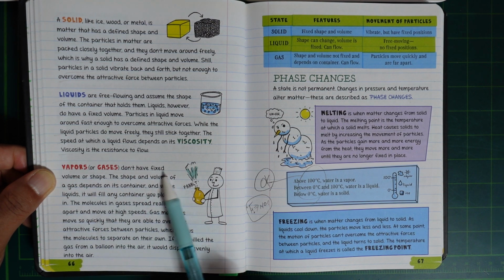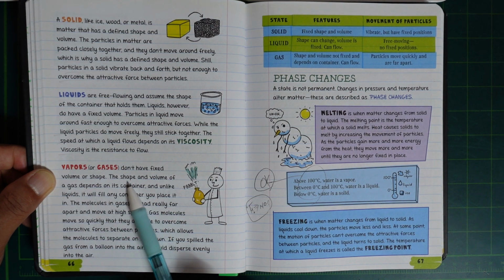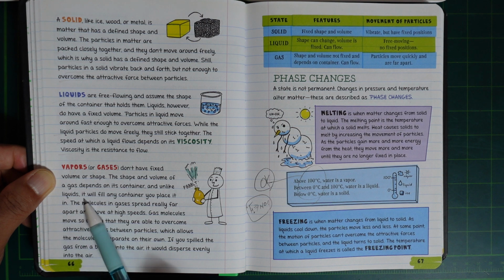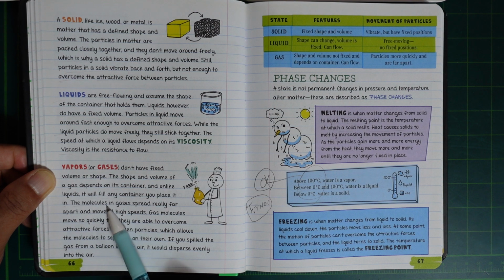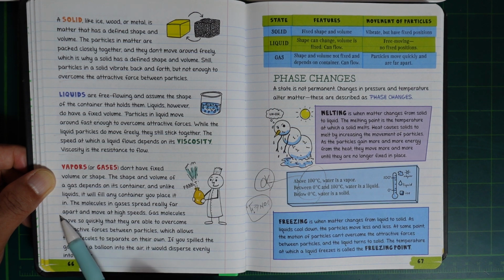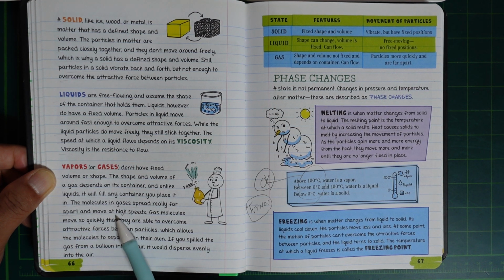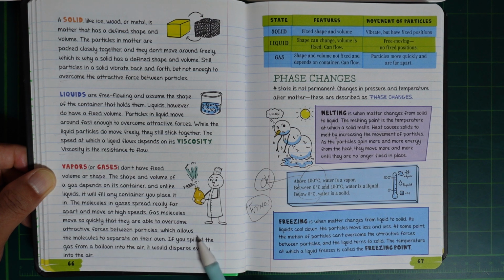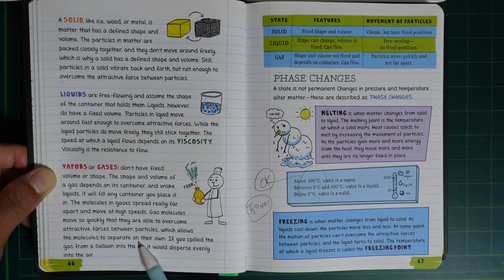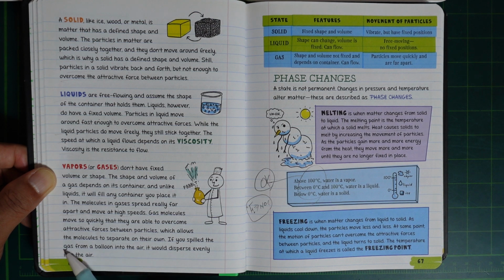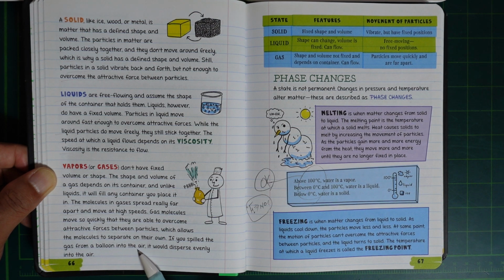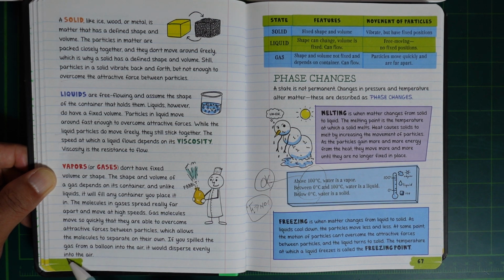Vapors or gases don't have fixed volume or shape. The shape and volume of a gas depends on its container, and unlike liquid, it will fill any container you place it in. The molecules in gases spread easily, far apart, and move at high speed. Gas molecules move so quickly that they are able to overcome attractive forces between particles, which allows the molecules to separate on their own. If you release the gas from a balloon into the air, it will disperse evenly into the air.